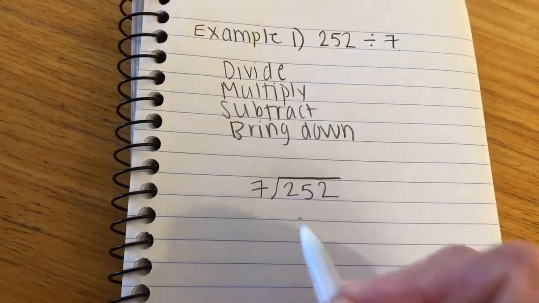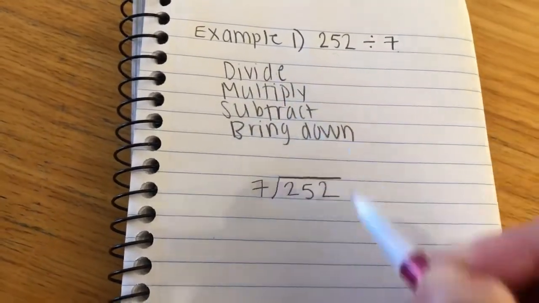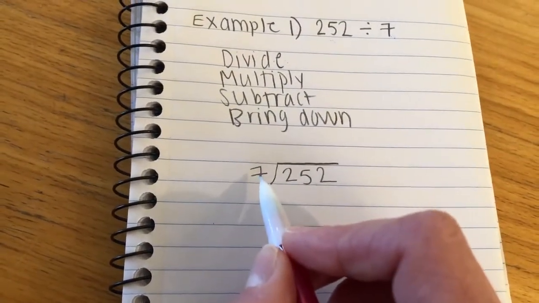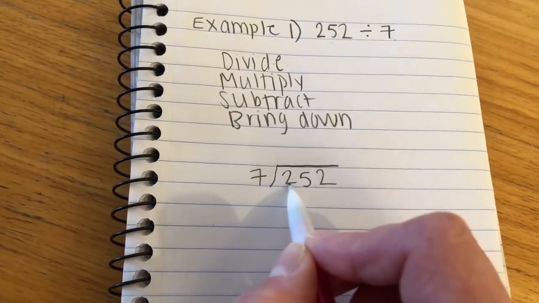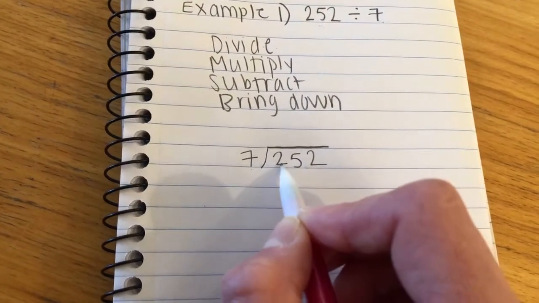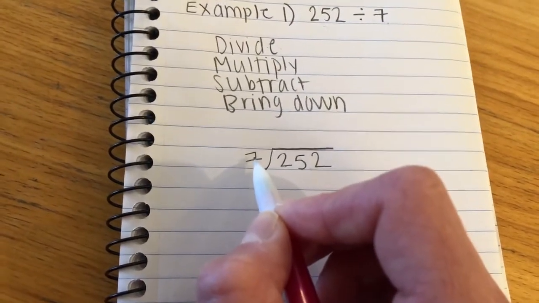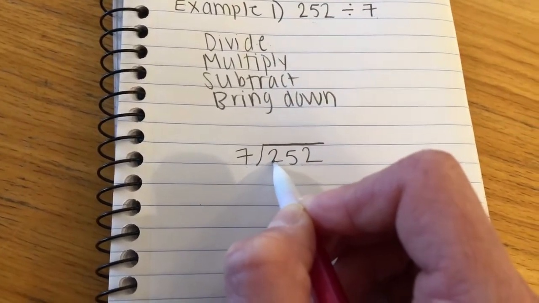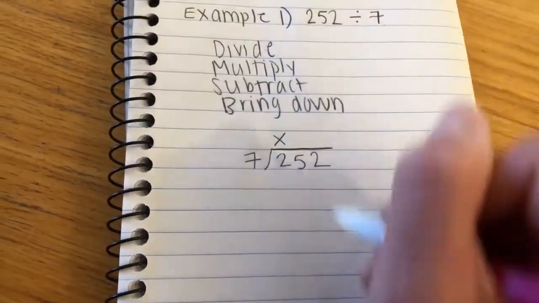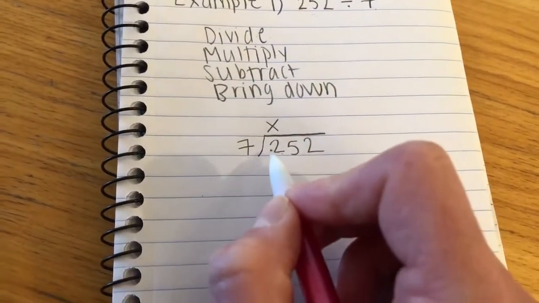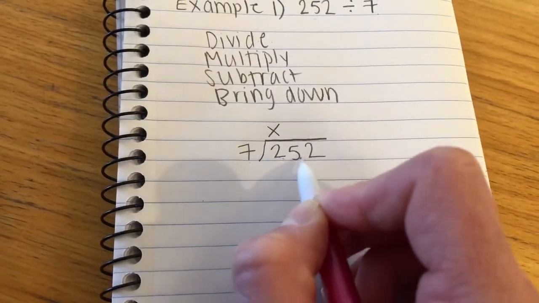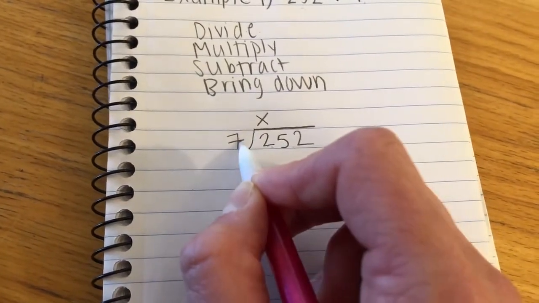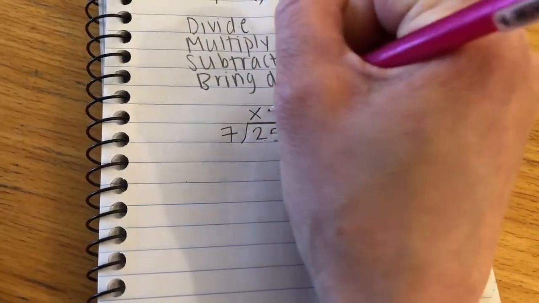So now that I've set up my problem inside the division house, I'm going to go through each of the steps in order. So the first step is divide. So I'm going to ask myself how many times the 7 goes into the numbers that are on the inside. So I'm going to start with the 2. I'm going to ask myself how many times I can divide 7 into 2. 7 can't go into 2. 2 is too small. So I'm going to put an X at the top to show that it can't go into the 2. And then I'm going to move over to the 25. So I'm going to ask myself how many times I can divide 7 into 25. 7 goes into 25 3 times.